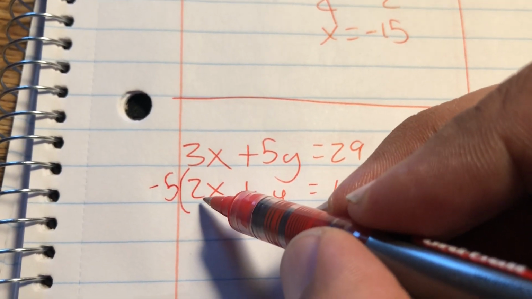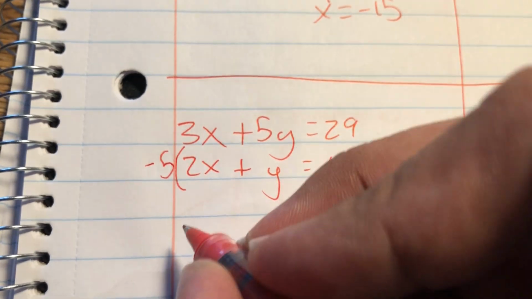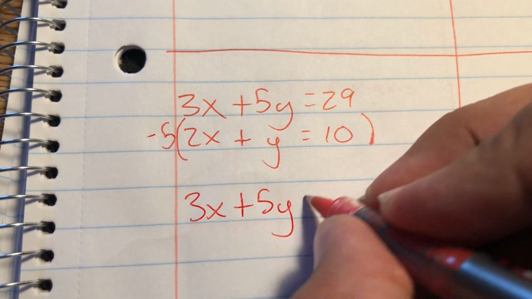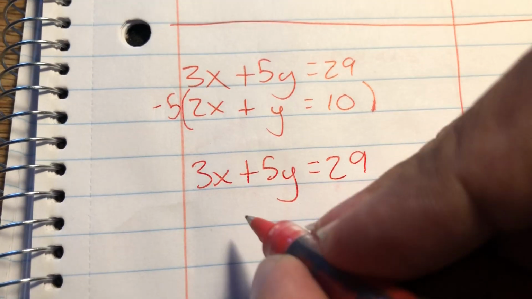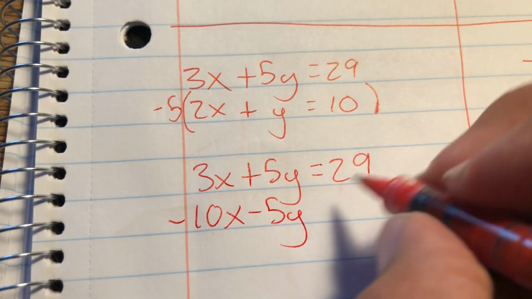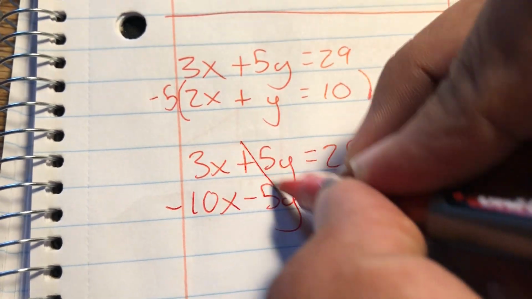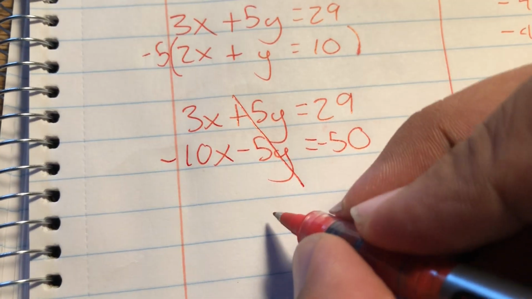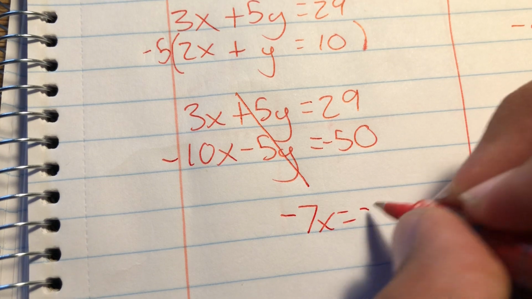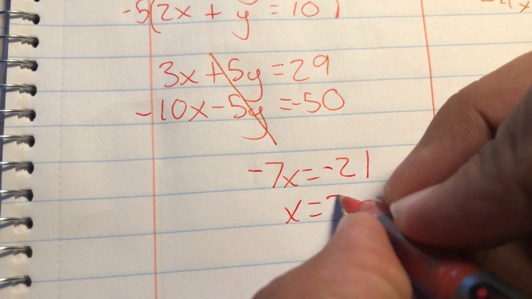That's going to make that into a negative 10. That doesn't help me. But that's going to make this middle one into a minus 5, which will help me. So the top line does not change at all, because I didn't have to. Then the bottom line is going to become negative 10x minus 5y equals negative 50. So this is going to cancel. You're left with this and this, which gives you negative 7x equals negative 21. Divide by negative 7 on both sides, x equals 3.